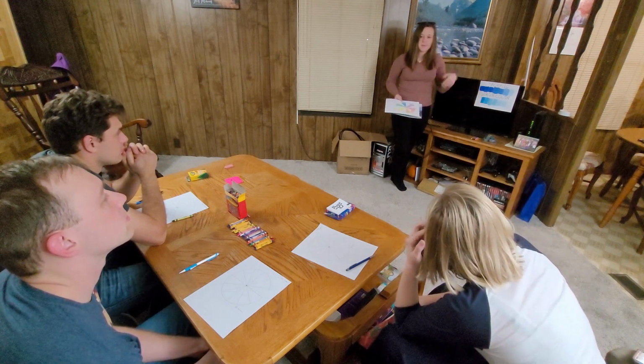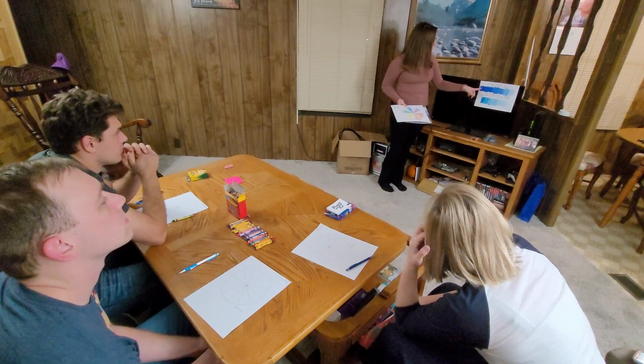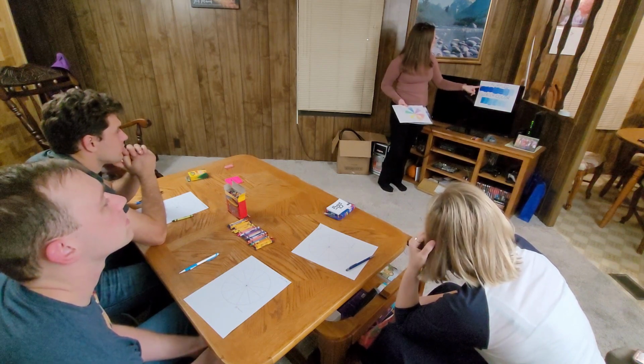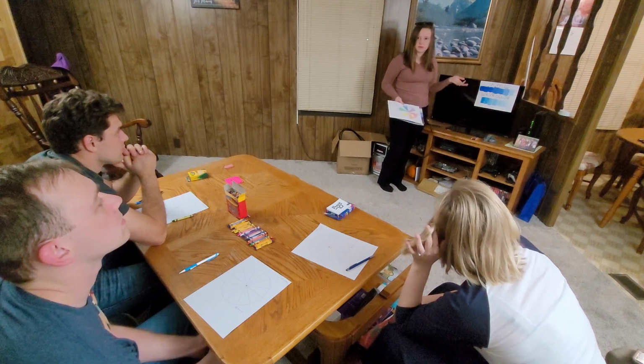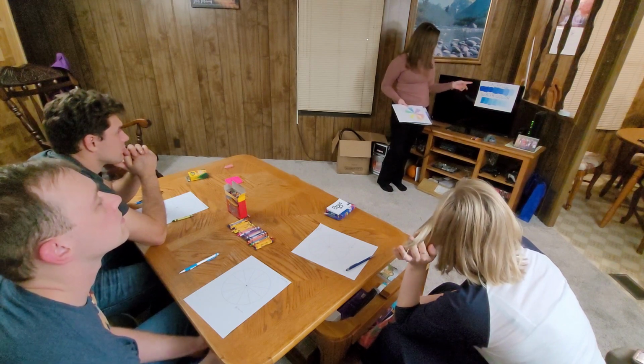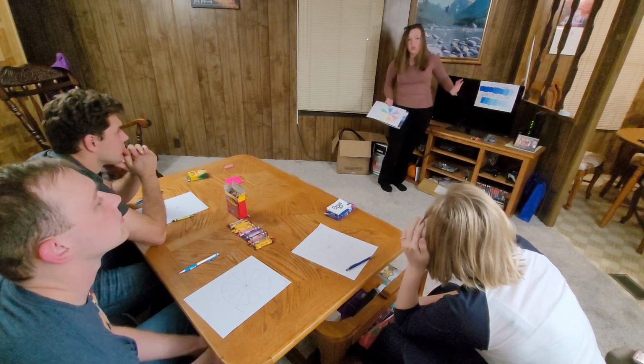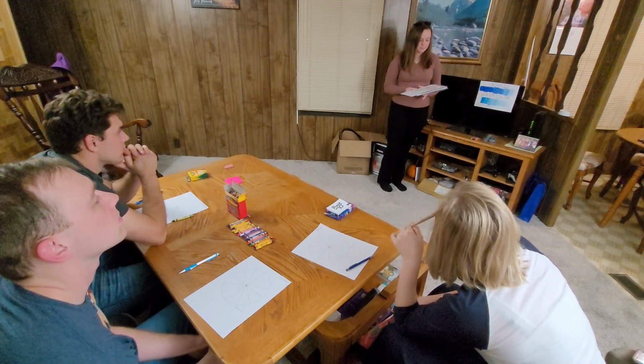Shades, on the other hand, are the opposite. They are adding black to a color like this, and they're going to keep getting more black the more of the shade that you put into it, until you get something as black as the tea. Those are shades and tints.